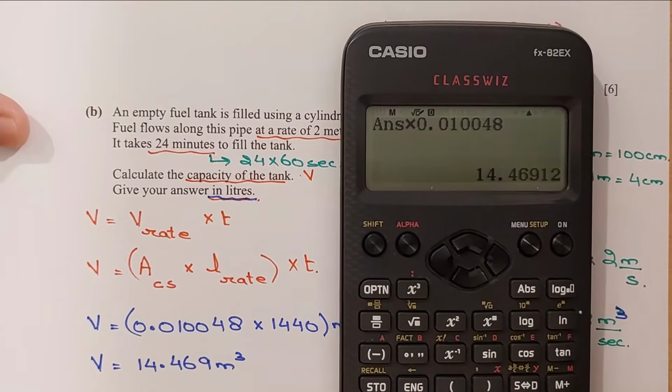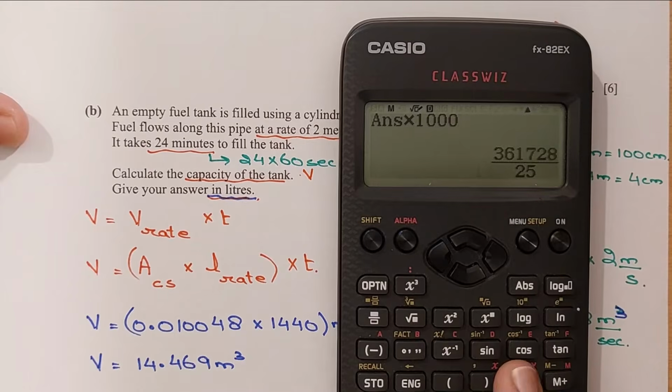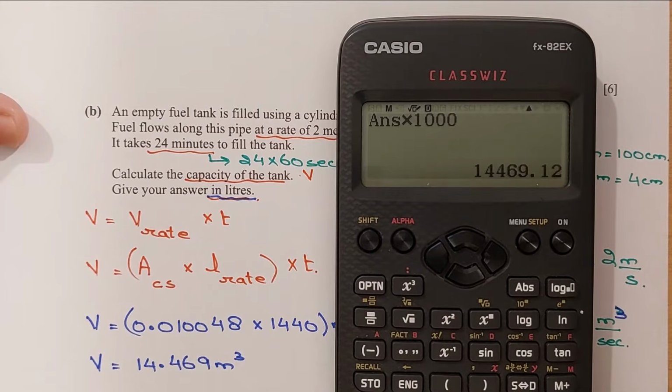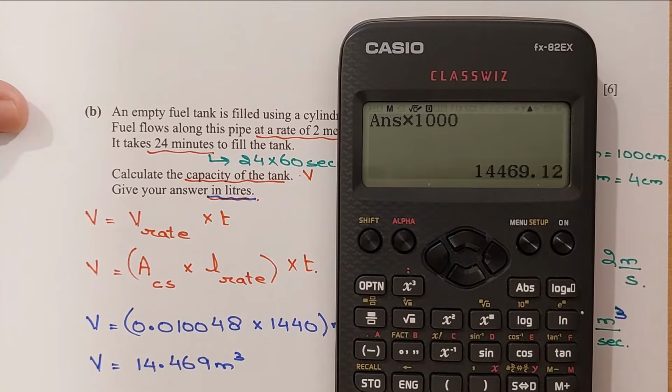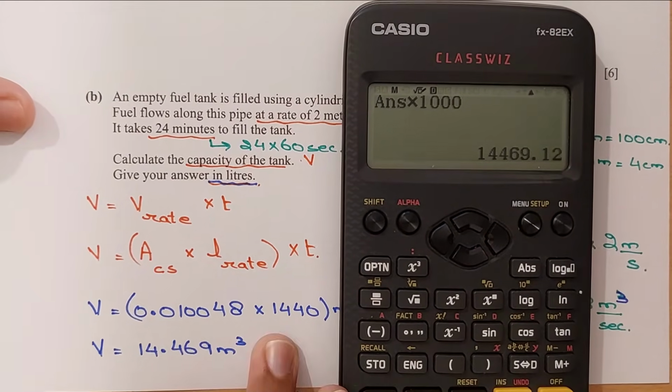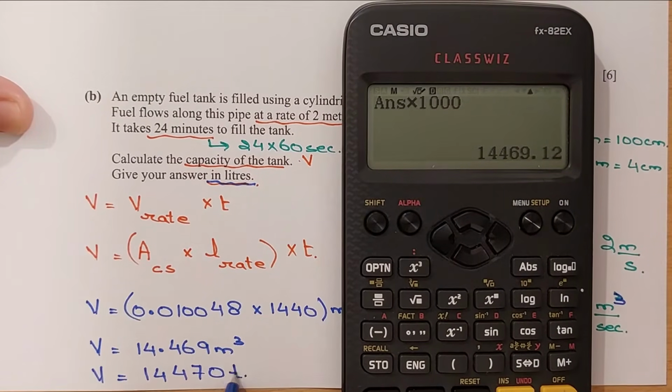So here we have to multiply the answer by 1000. So that is 14469, or if you round it, 14470 liters. So V is 14470 liters.